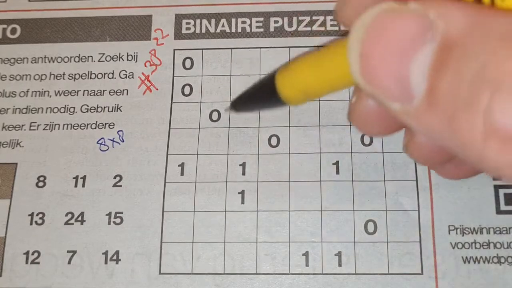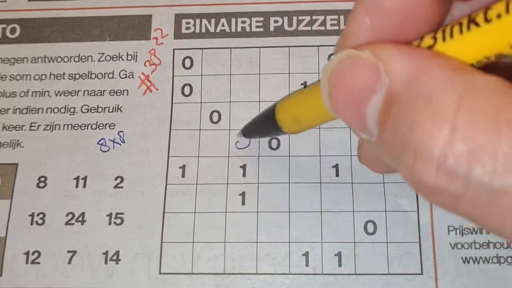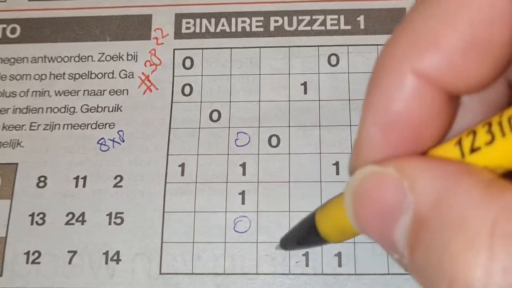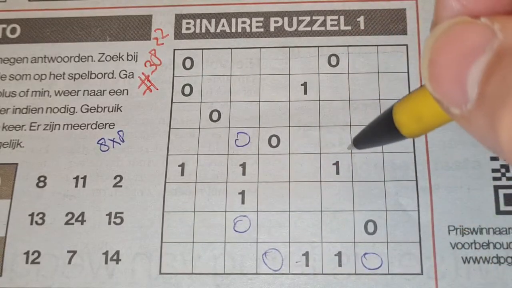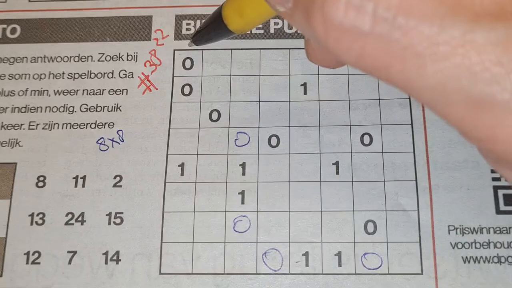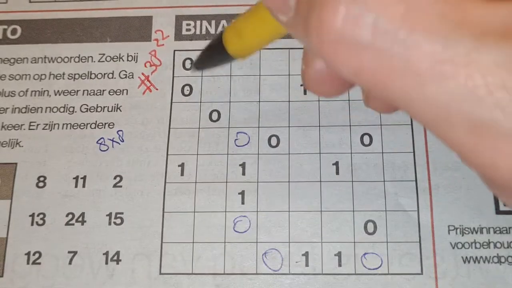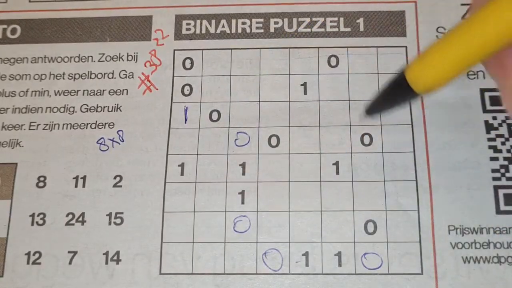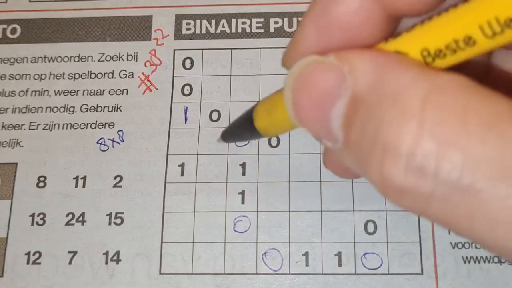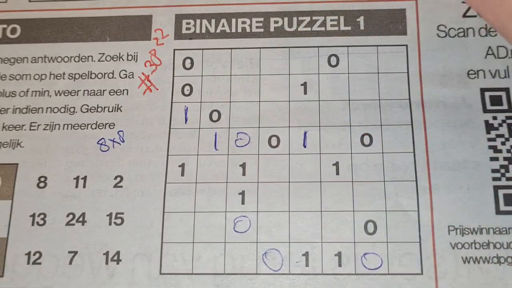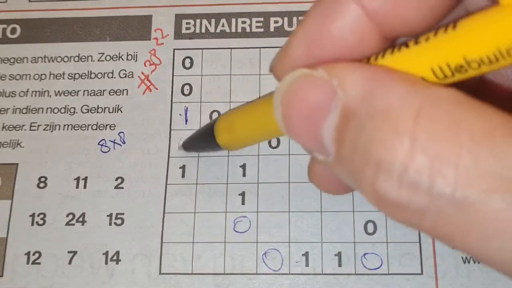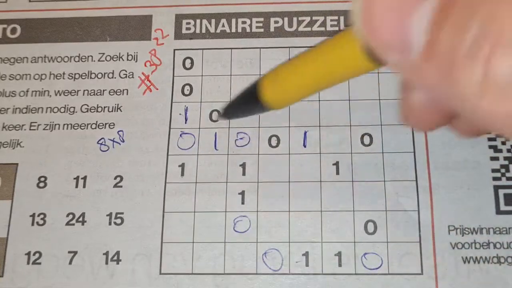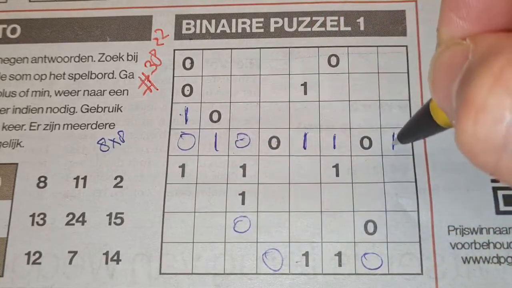So let's get started. Double 1, here no, there no. Double 1, here no, there no. Double O, here 1, there 1. Double O, here 1, there 1. Between 2 1's comes an O. Now we have 4 O's, so the rest are 1's.